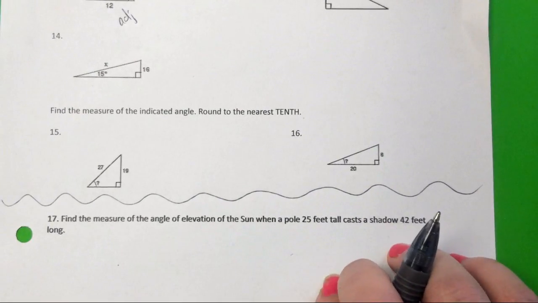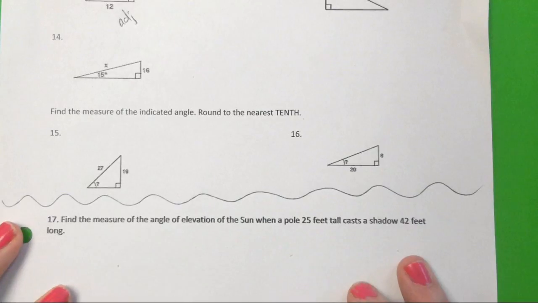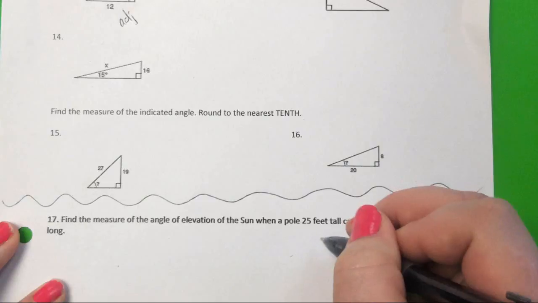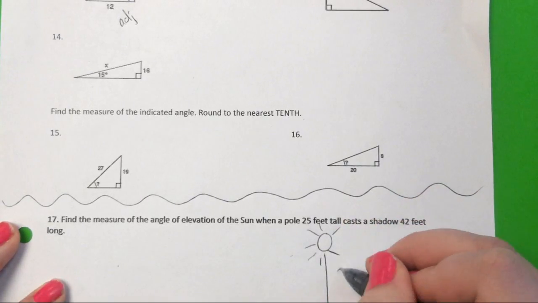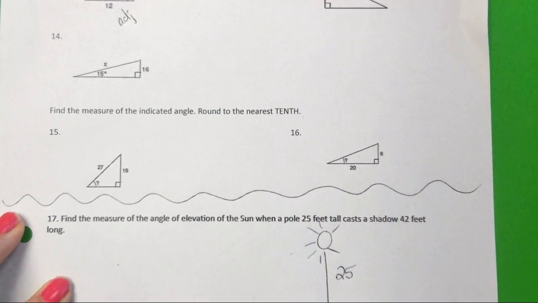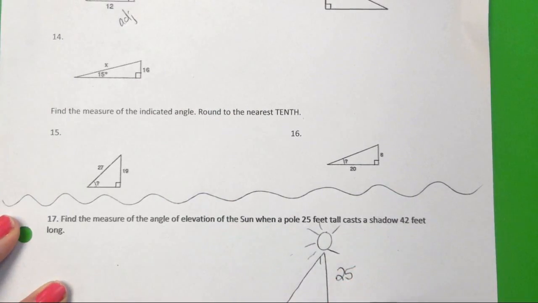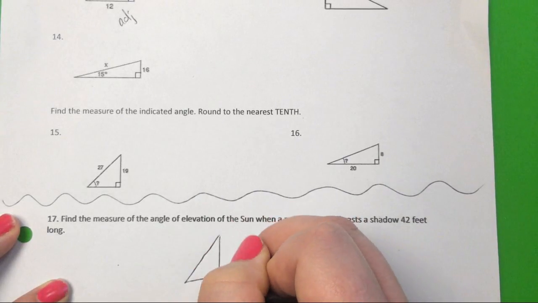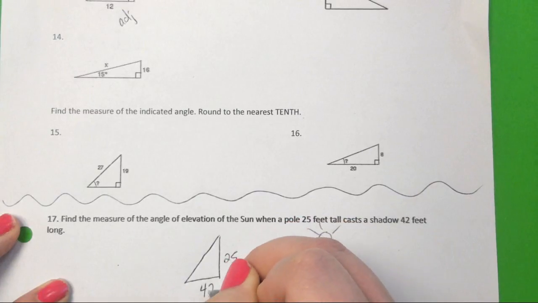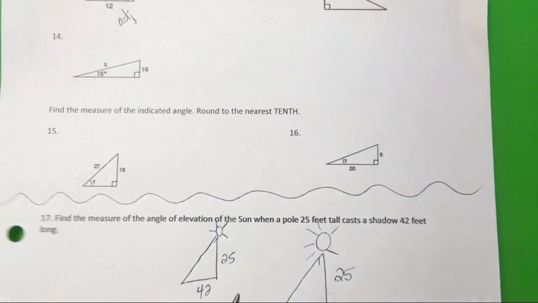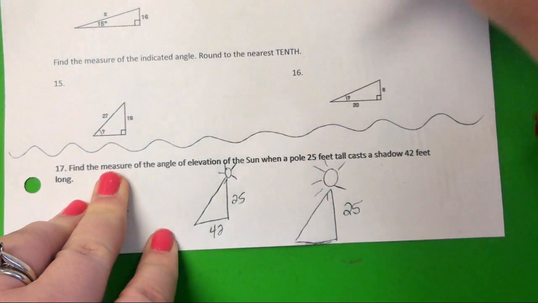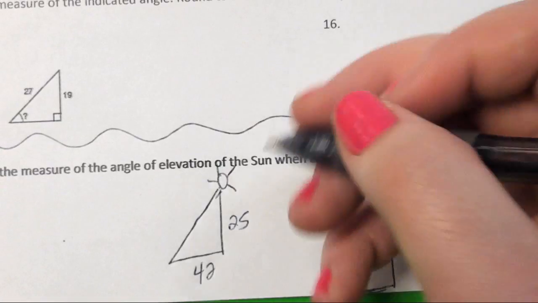Number 17, I'll help you draw the picture. On the test, I think there's one where you draw the picture yourself and one where the picture's drawn for you. So, it tells me there's a sun, tells me there's a pole, and it's 25 feet tall. It casts a shadow. And we discussed the other day that shadows happen on the ground, so I need to draw a better picture that's not so on the ground. 25 foot tall, 42 shadow. Here's my sun. They ask for the angle of elevation. So I get to put my X here.